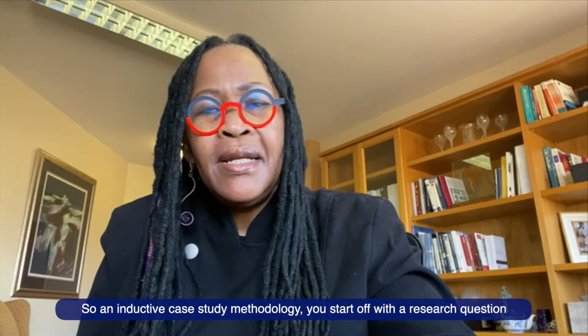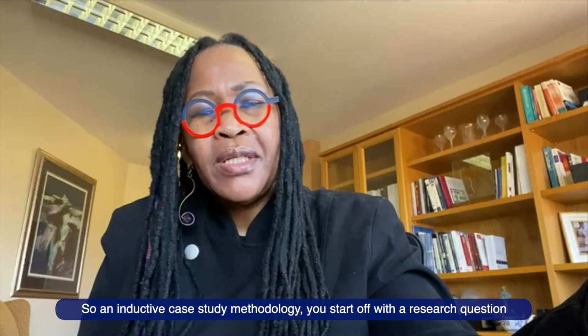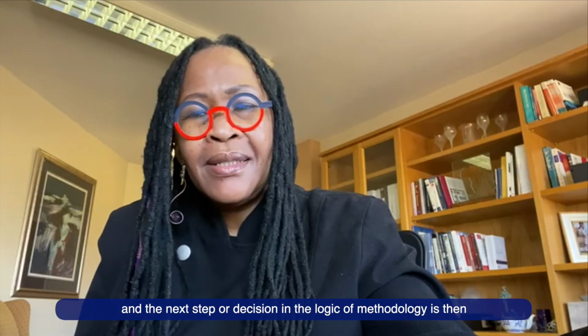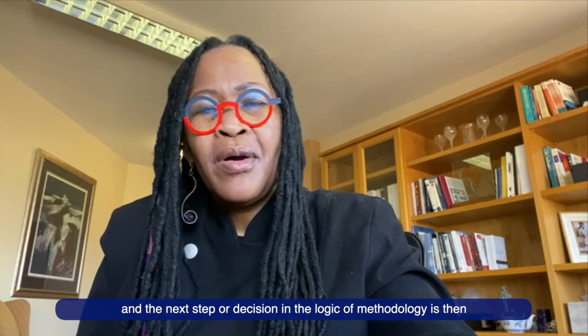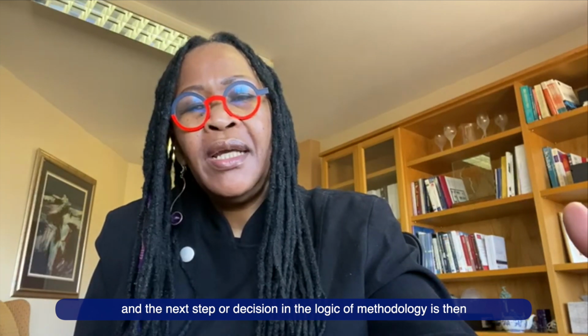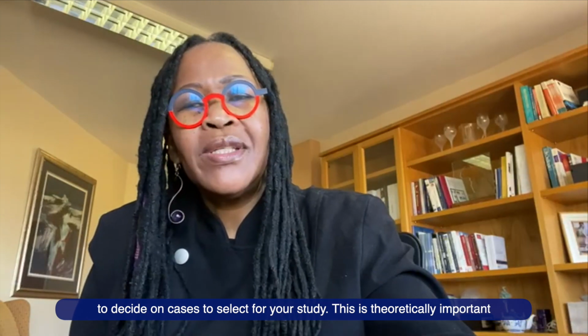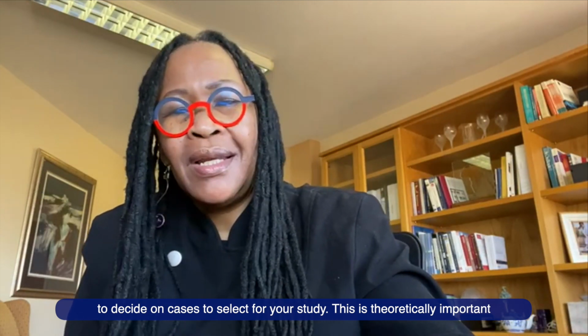So with an inductive case study methodology, you start off with a research question, and the next step or decision in the logic of methodology is then to decide on cases to select for your study.